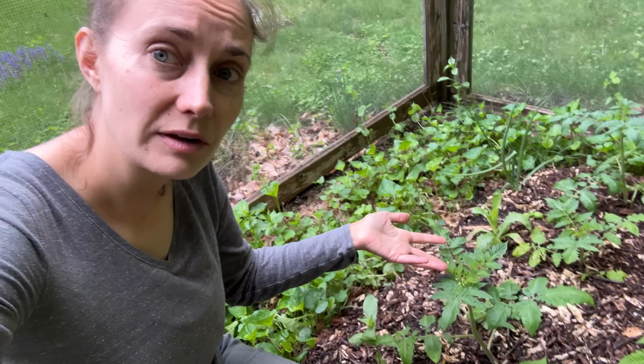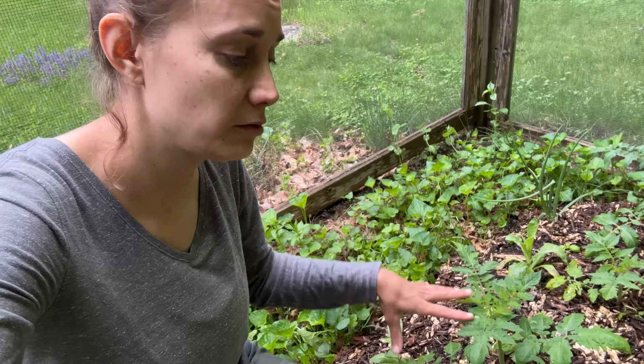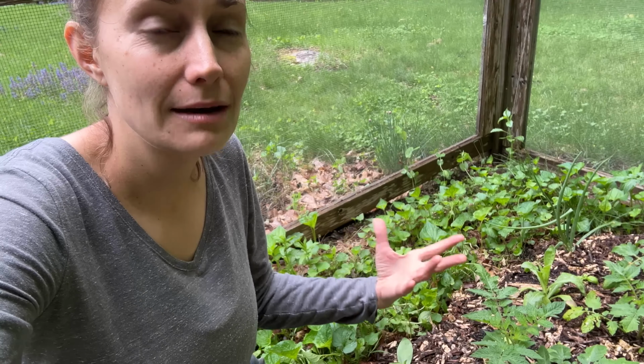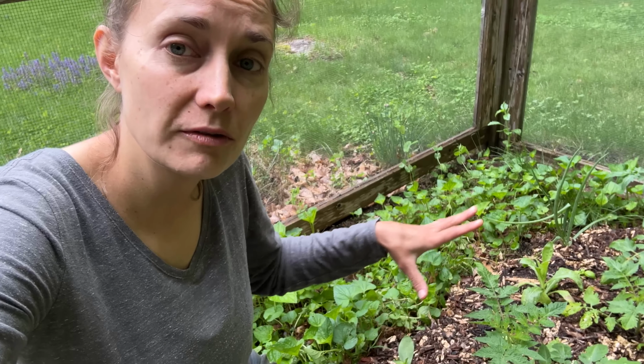So this Roma tomato here, since this is a determinate tomato, this is going to ripen pretty much all of its fruit around the same time, which can be an ideal situation if you are growing a sauce tomato and you're looking to do some preserving.